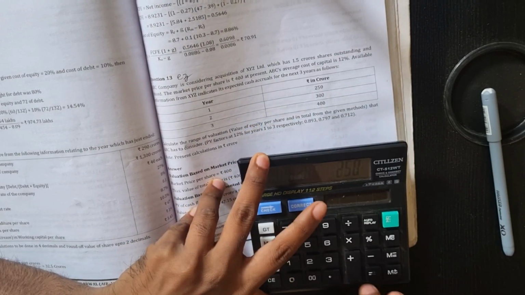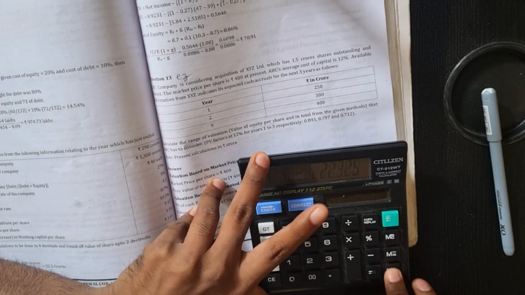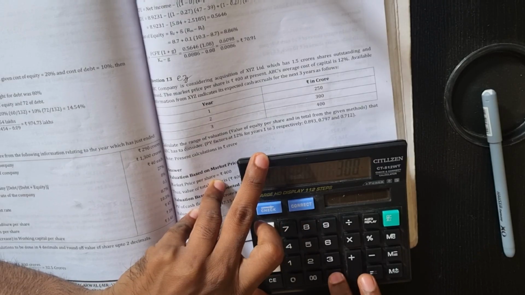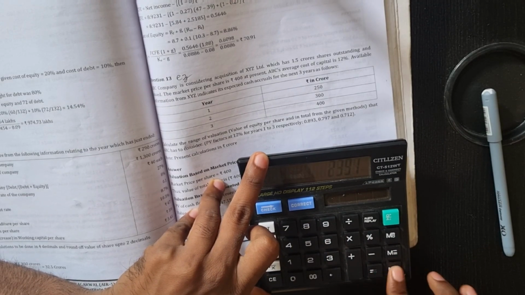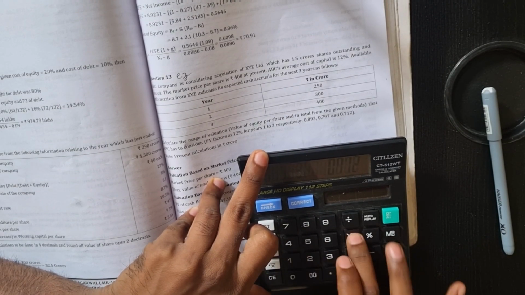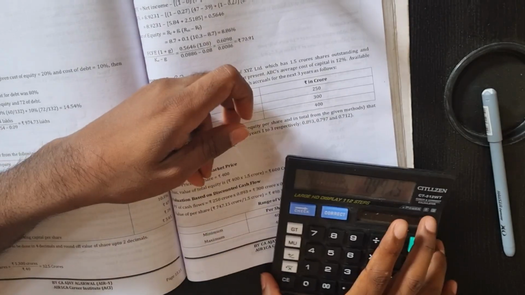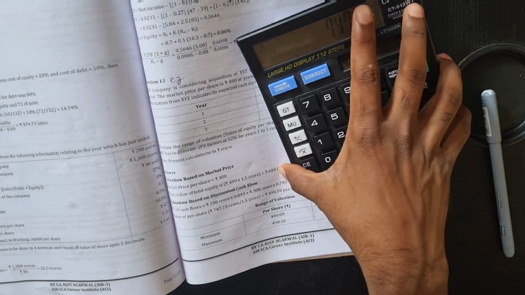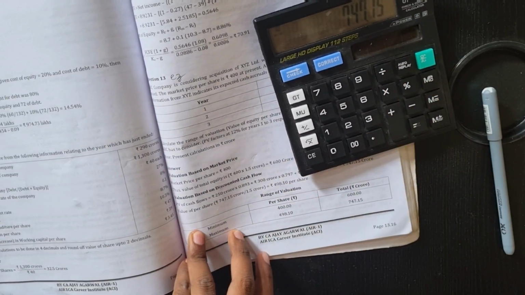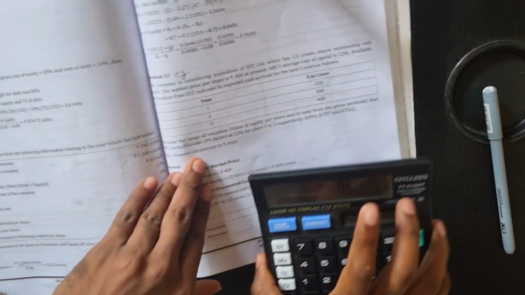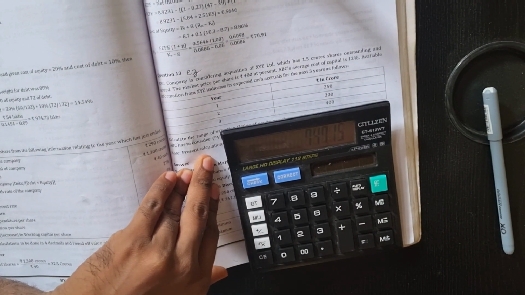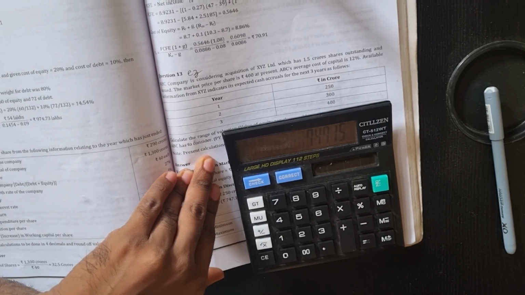So 250 into 0.893, 300 into 0.797, and the next into 0.712. So 747.15 crores is the total value. We cannot find out terminal value because there is no growth factor given here, right?